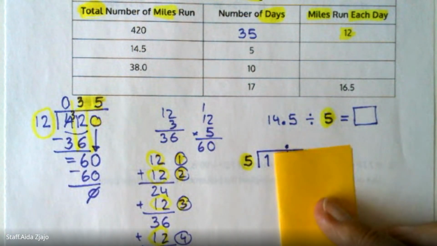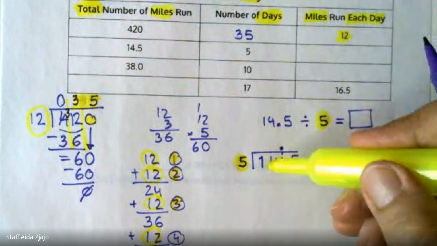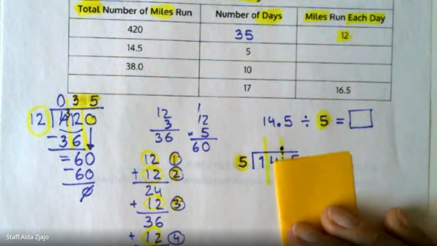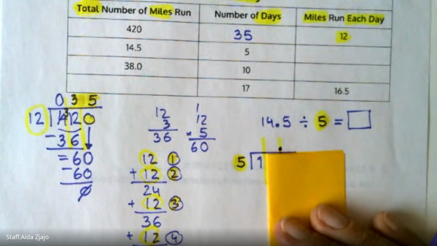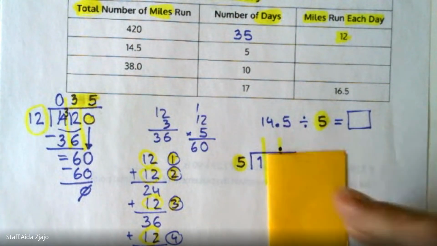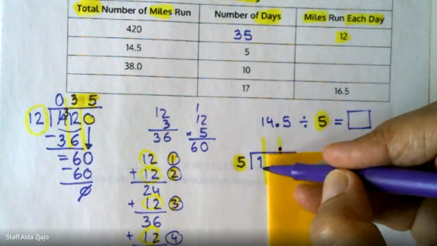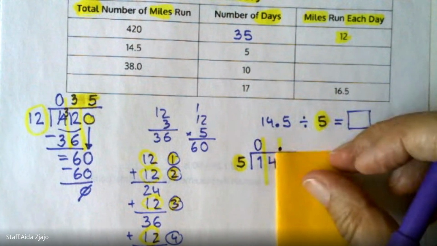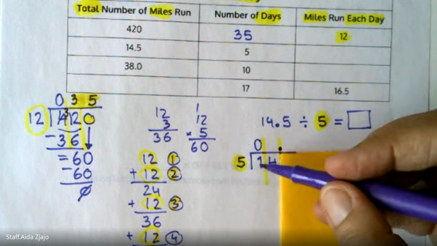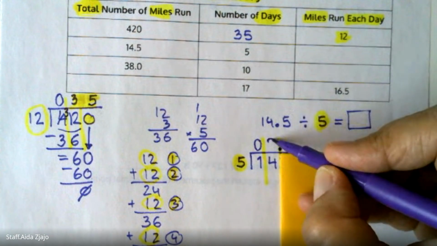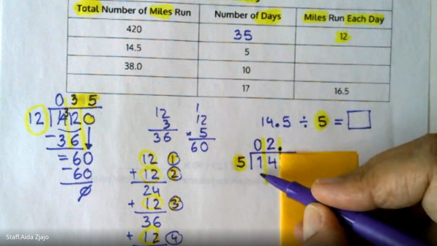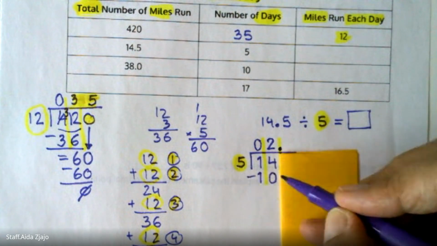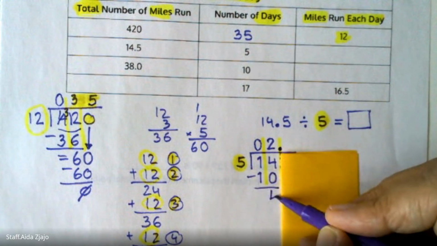Let me draw my lines because I really love precision. If I go one number at a time for standard division, if I have 1, can I make a group of 5? No, I make 0 groups. If I have 14, how many groups of 5 are there? There are 2. 2 times 5 is 10. When I subtract, I have 4 left over.